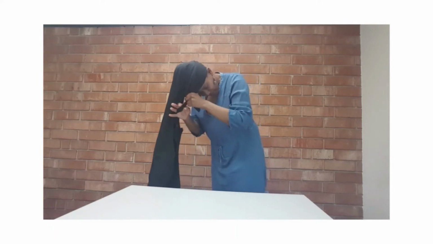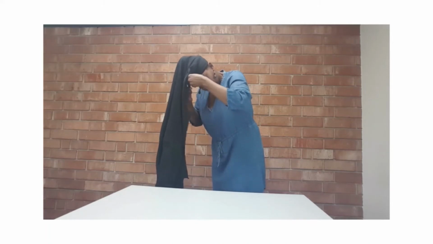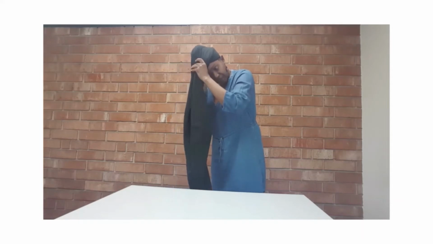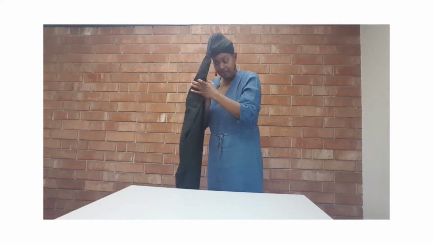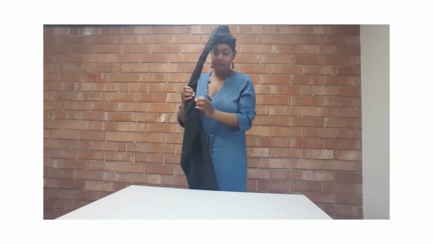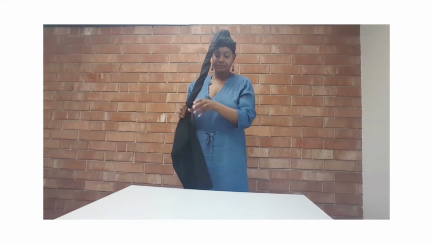And sometimes I tie those two ends just to hold the fabric a little more securely. And then I wrap the fabric around itself to cover up any of the open ends where I cut the seams.